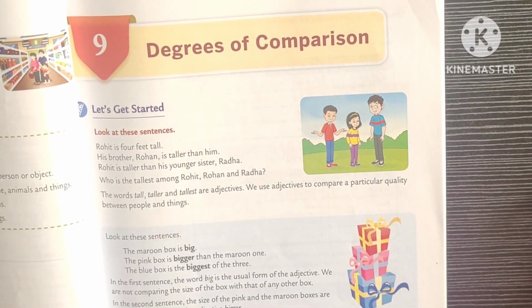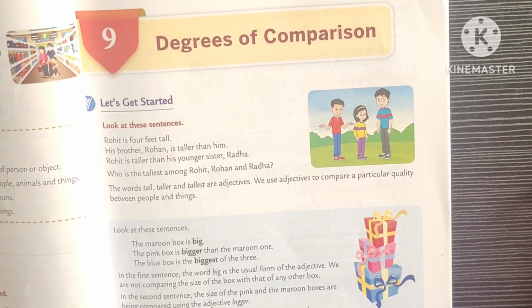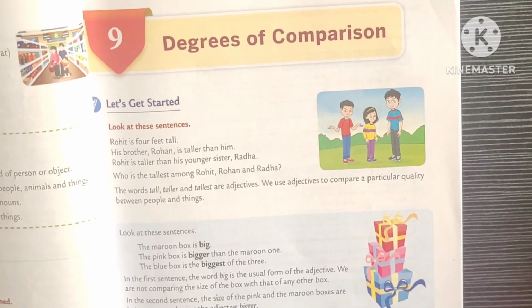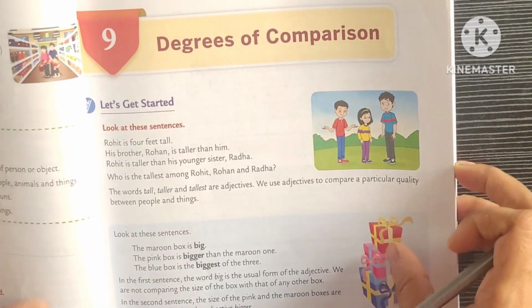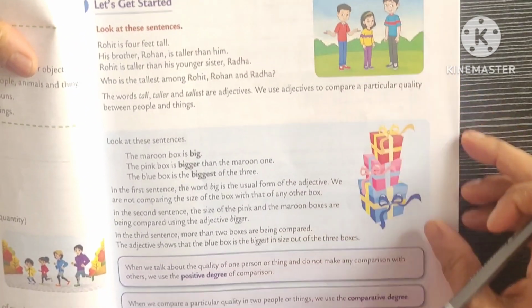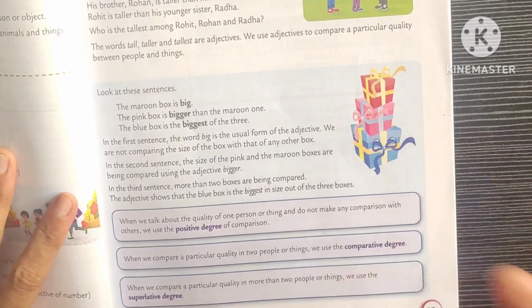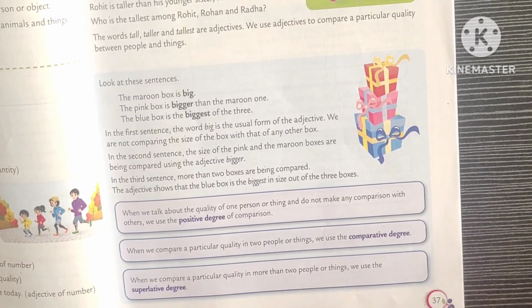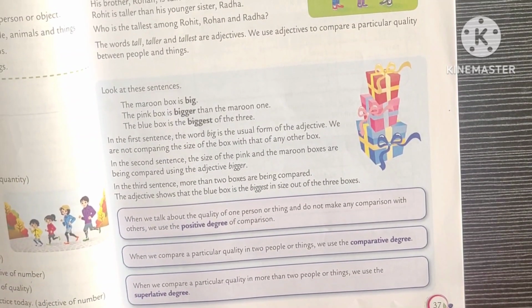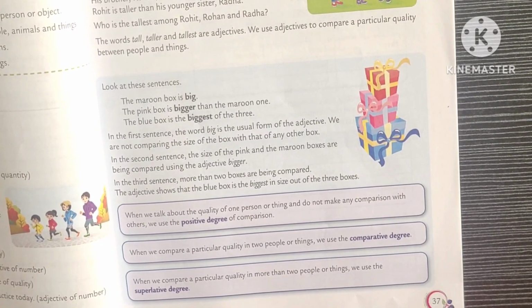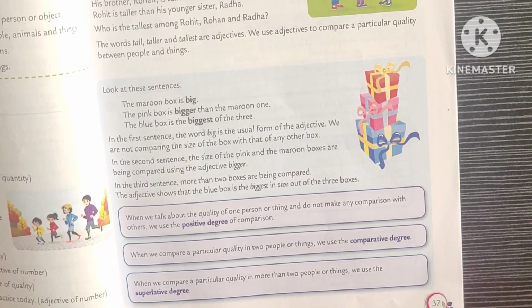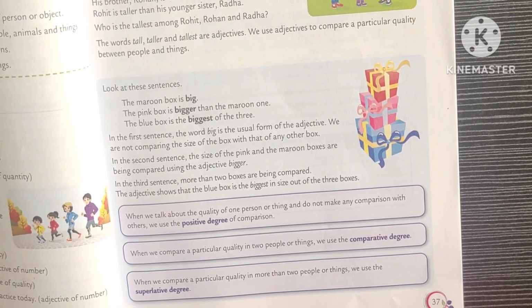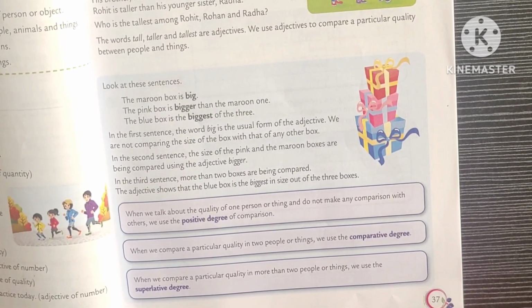Today we will see the ninth lesson, degree of comparison. What is degree of comparison? So there are three types of degree of comparison. One is positive degree, another one is comparative degree, and last superlative degree.